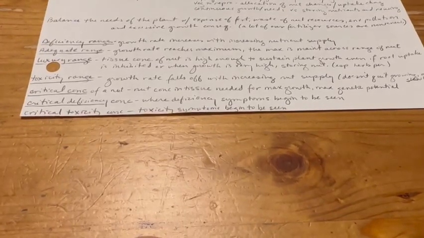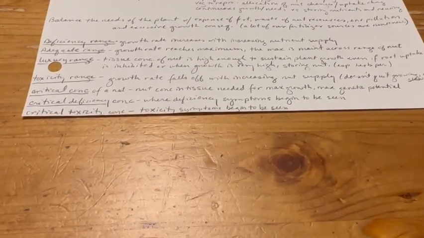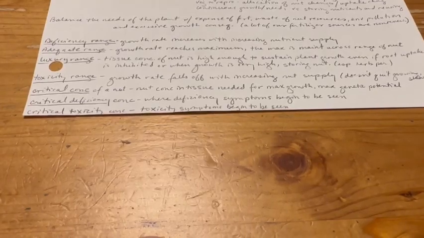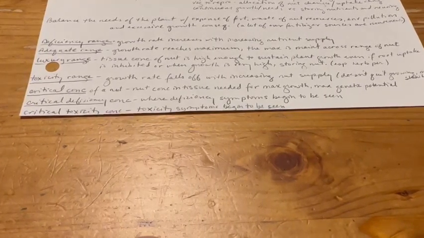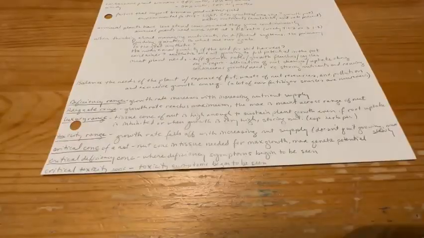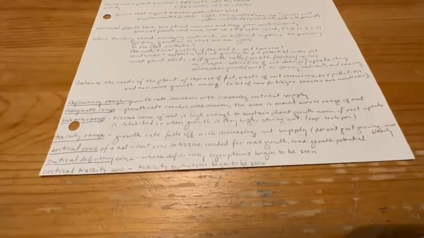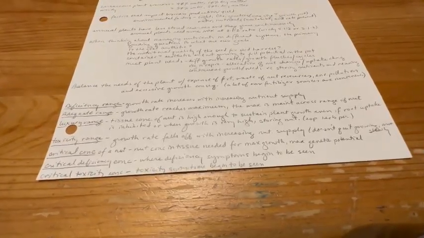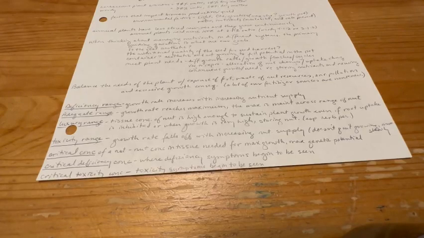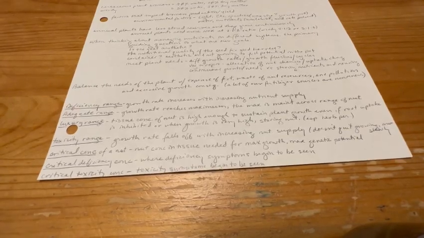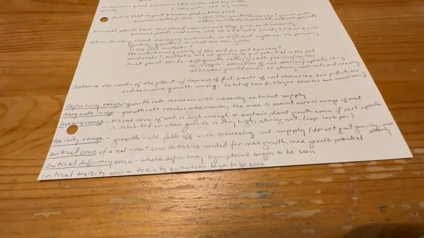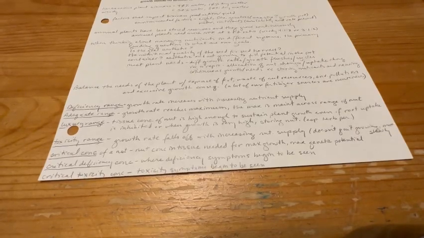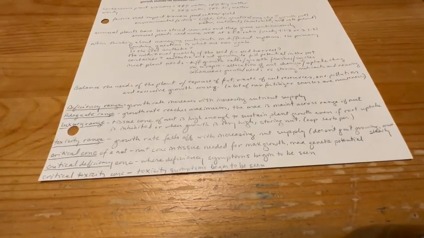First, deficiency range. In the deficiency range, the growth rate increases with increasing nutrient supply.